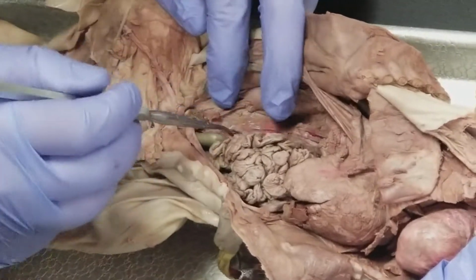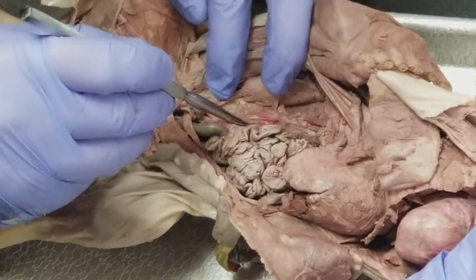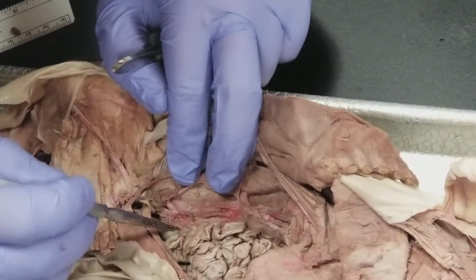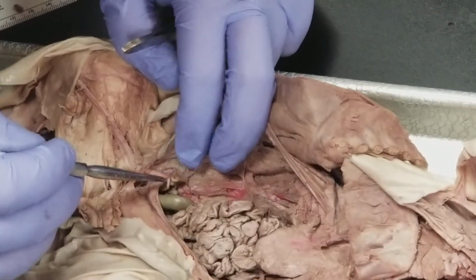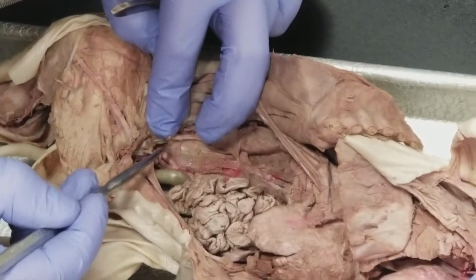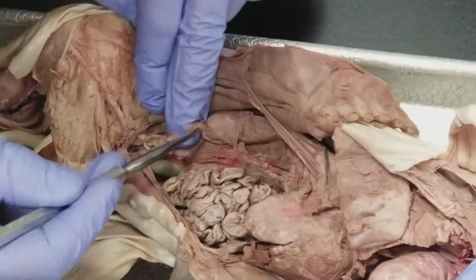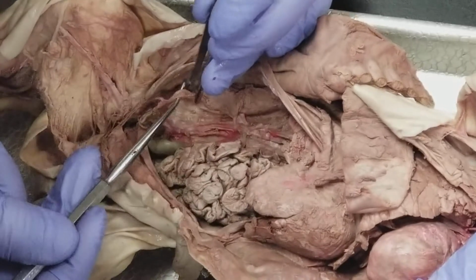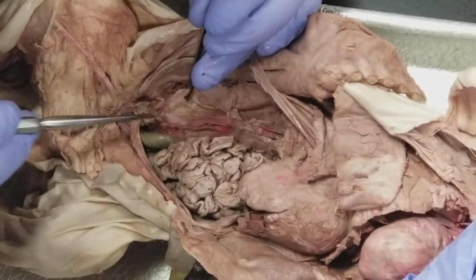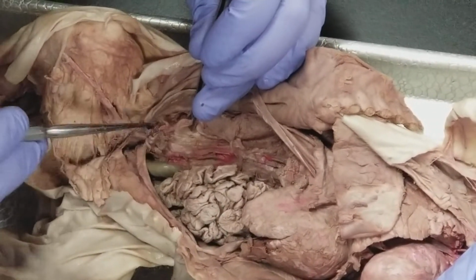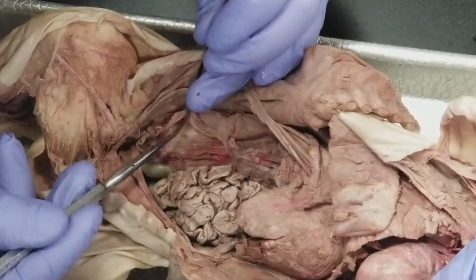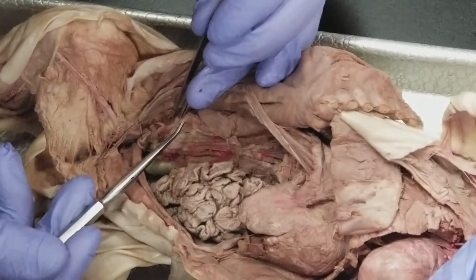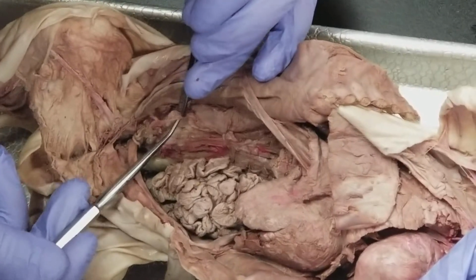So again, abdominal aorta. Now some fairly variable artery here. So this is the uterus, the right side, and in this connective tissue is the very small ovarian artery.